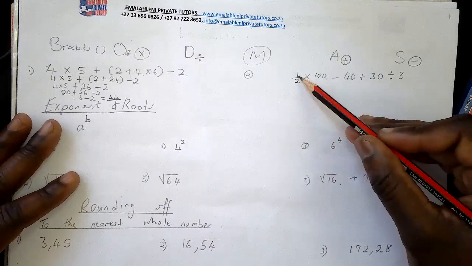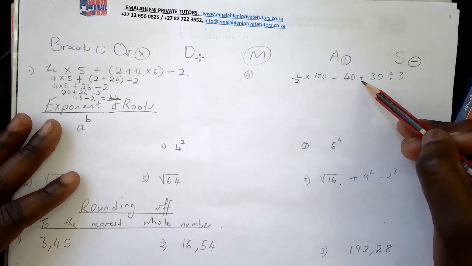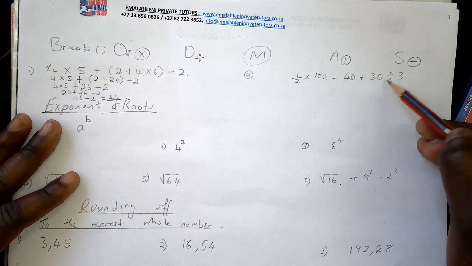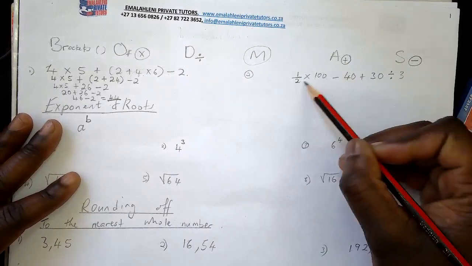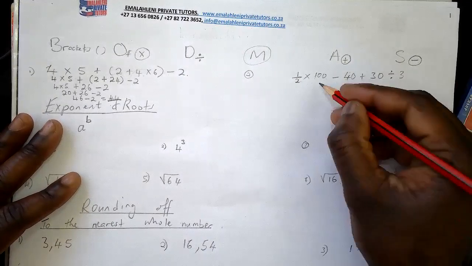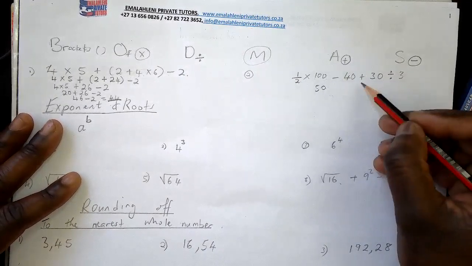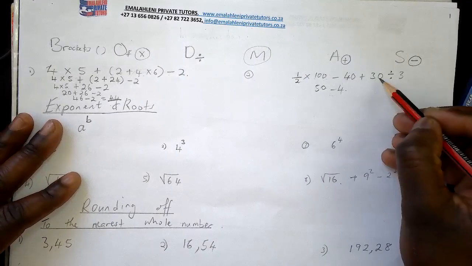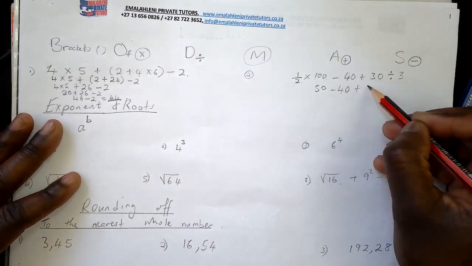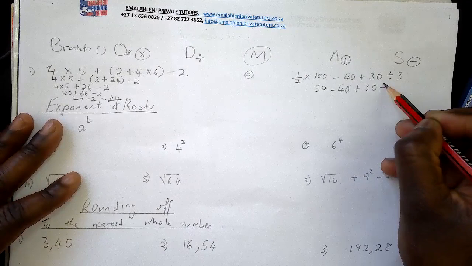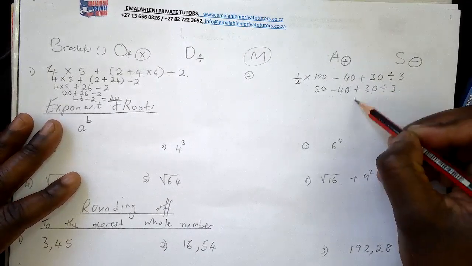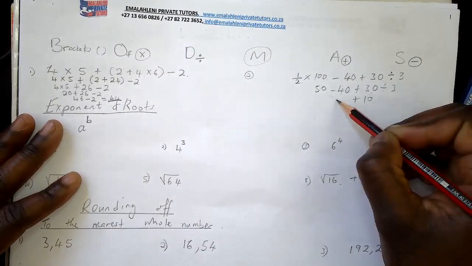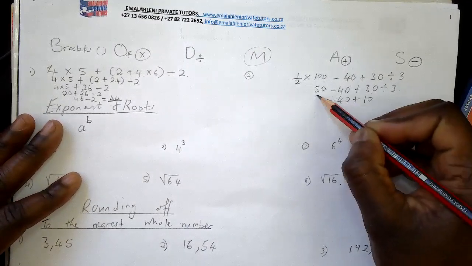He's saying half times 100 minus 40 plus 30 divided by 3. So what we're going to deal with here is multiplication first. So half of 100 is 50, then minus 40, but we've got 30 divided by 3. Then 30 divided by 3, that's your second step. 30 divided by 3 is going to give us 10. So it's going to be 50 minus 40 plus 10 here.